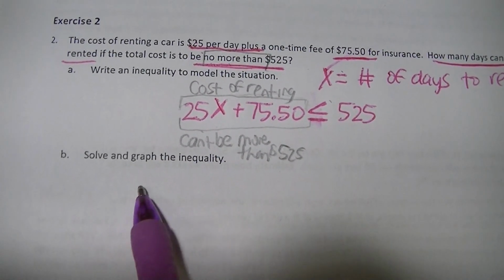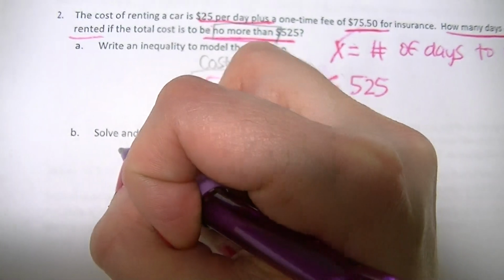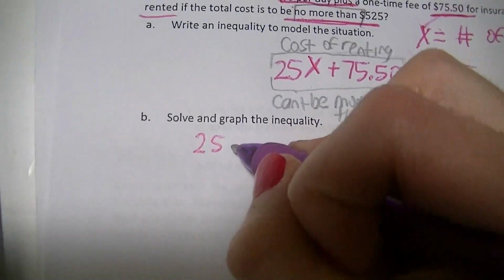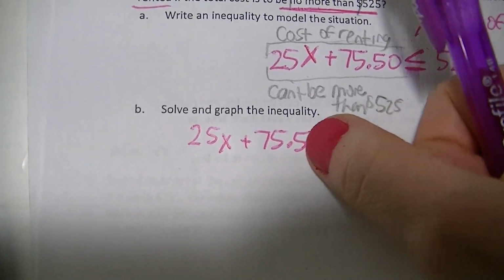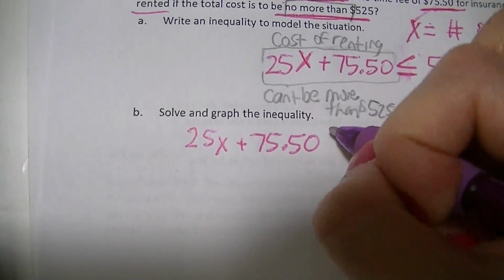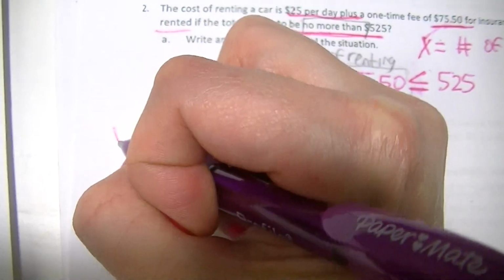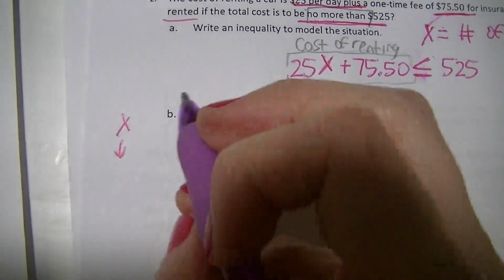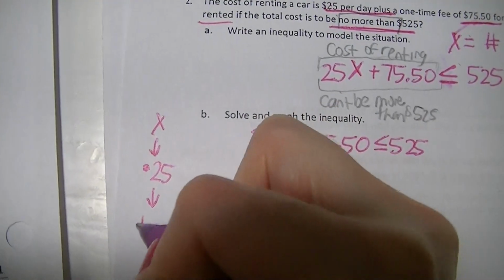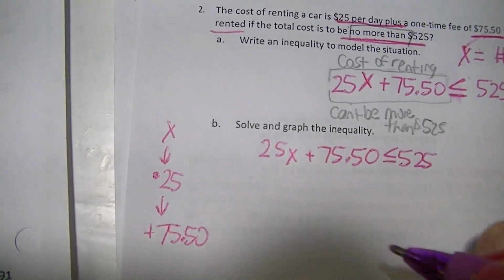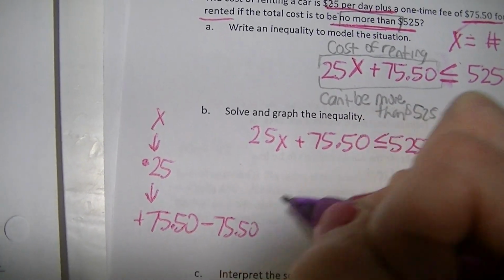All right, so letter B says solve and graph the inequality. So I'm going to rewrite it, and then we'll solve it and graph it, like it says. So it's 25 times X plus $75.50. You could put 75.5, same thing, okay? All right, we can build it. Start with X. Then they multiplied it by 25. And then after that, they added $75.50. Okay? Inverse operation of adding that is subtracting that. Do it to both sides of that inequality sign.